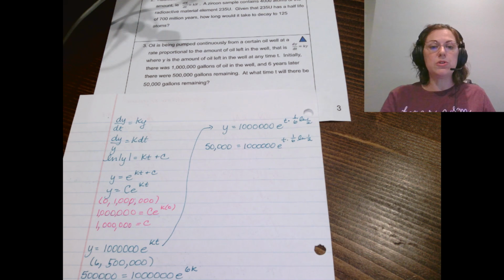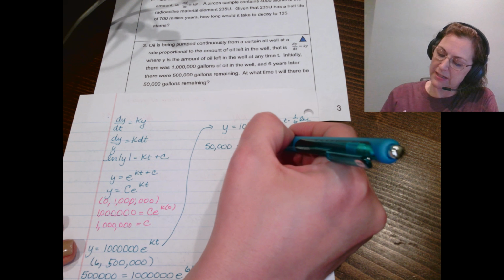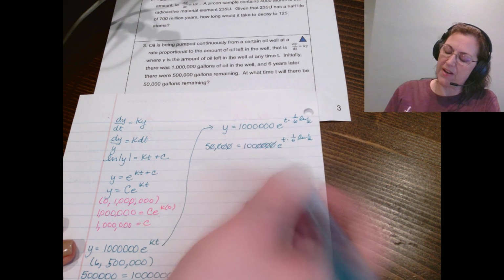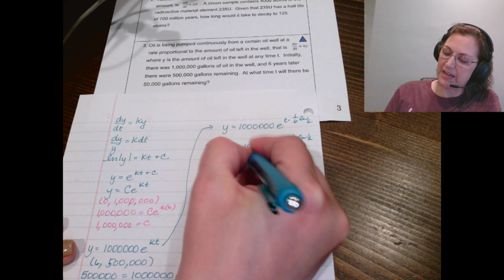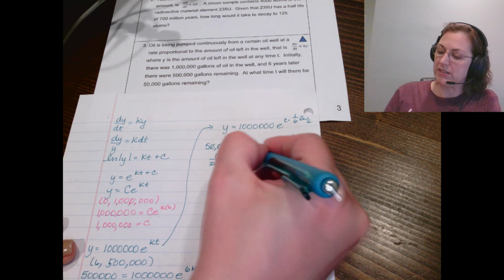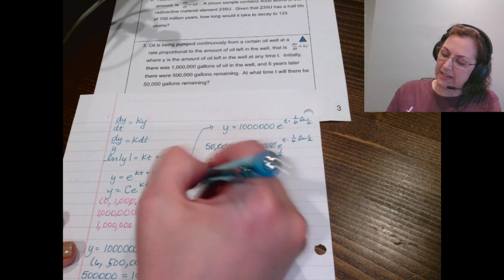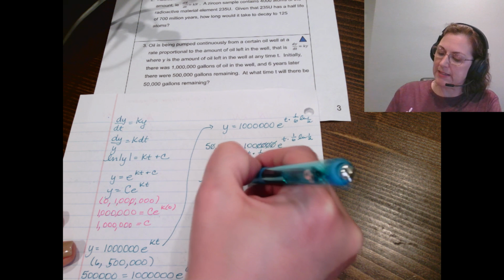Okay, so we'll do our 50,000 divided by 1,000,000. That's going to cancel out 4 zeros. Got 5 over 100, which is 1/20th, equals e to the t times 1/6 ln of a half. We'll take the ln of both sides to get rid of the e on the right side.